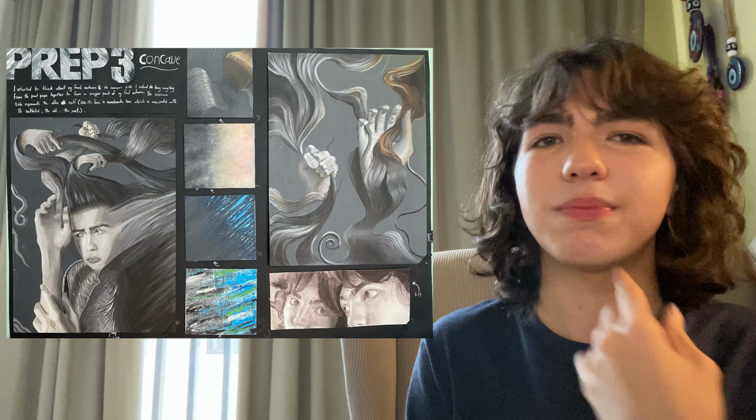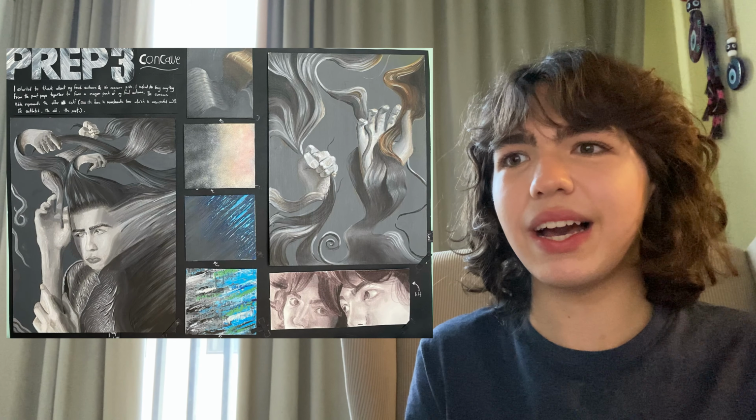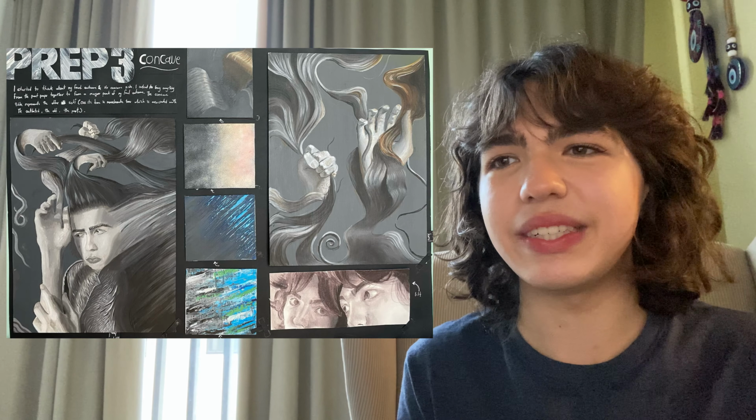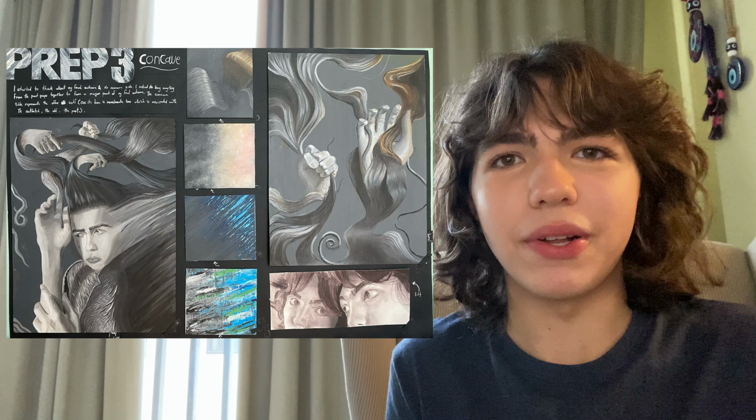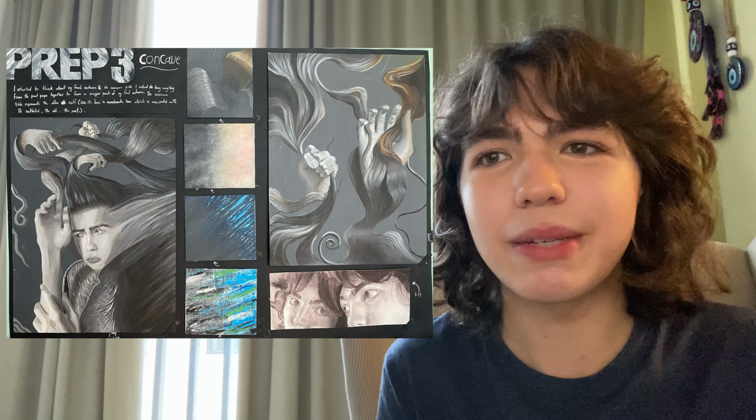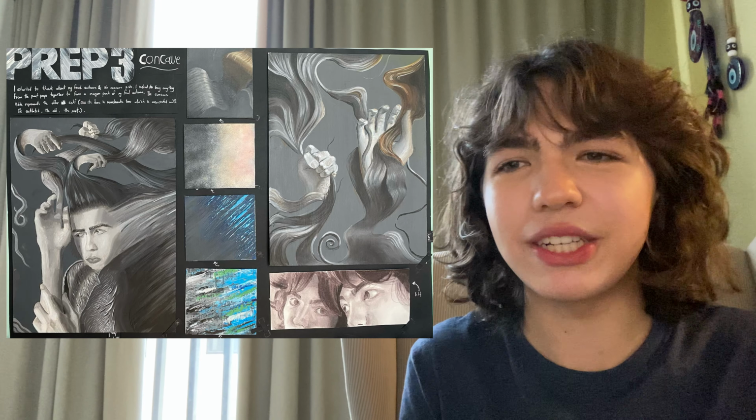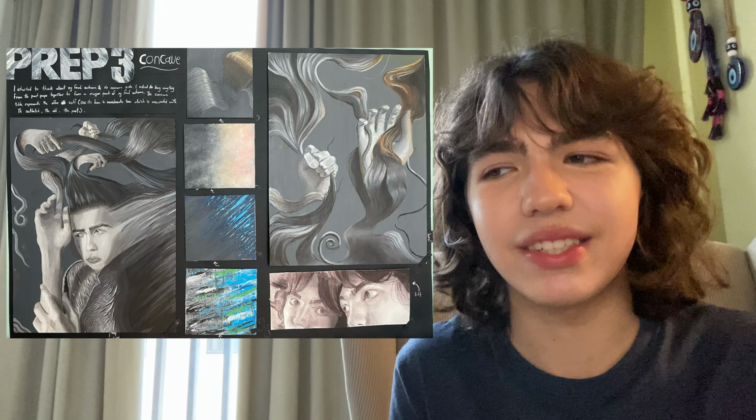Now we're sort of reaching the end of the concave section or the introverted section. I'm going to start developing my idea towards what I want my concave part of the final outcome to look like. So here is prep 3. You can see how it's not very simple. It's a very complicated composition. It's very imaginative. It has lots of design in it.